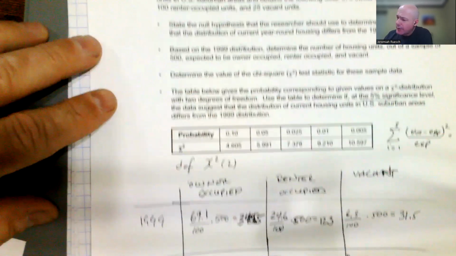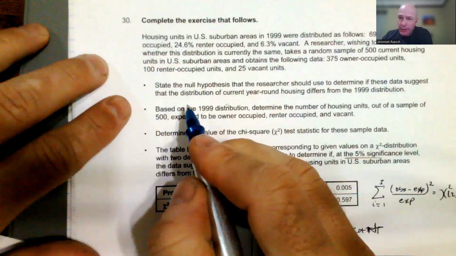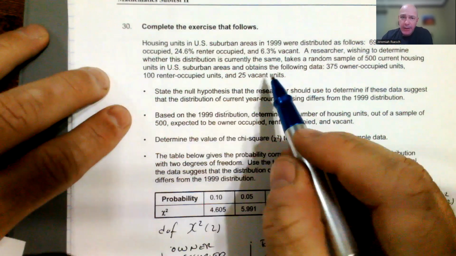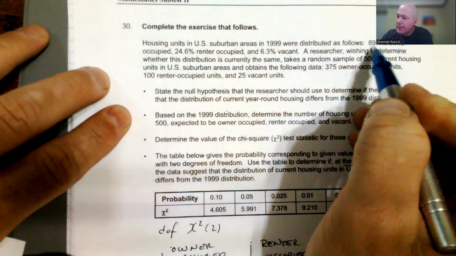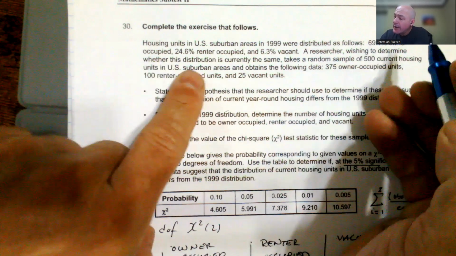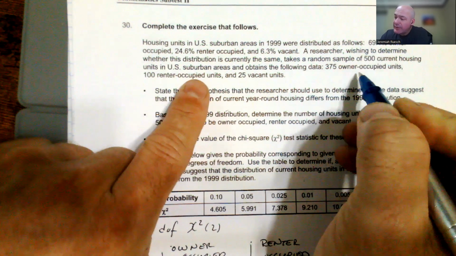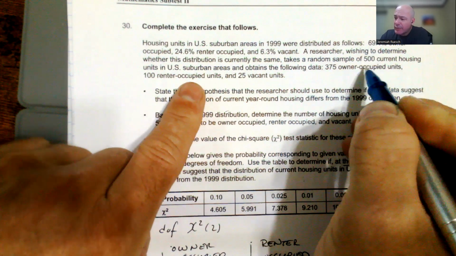Okay. So if you look here, the problem is saying that in 1999 they found that these were distributed as follows, and then they did some investigations, and they found that these were the numbers that were there.